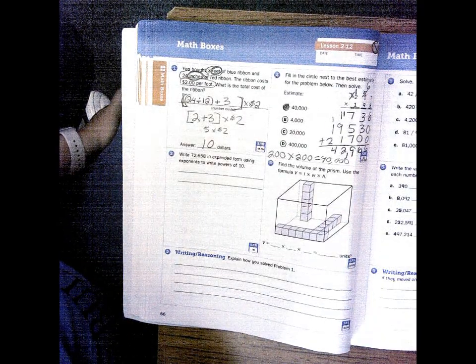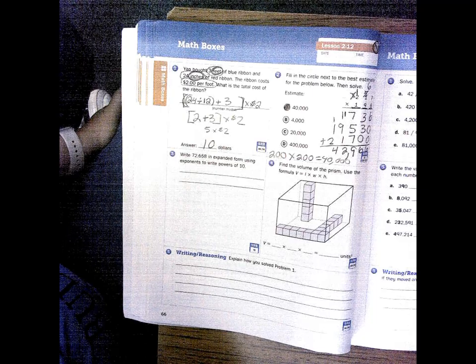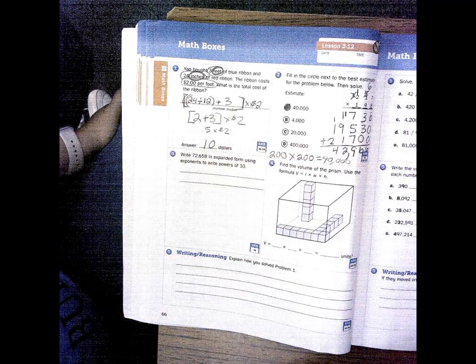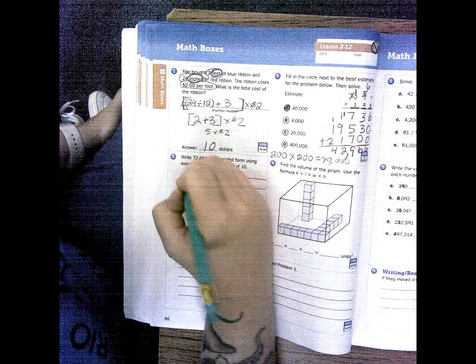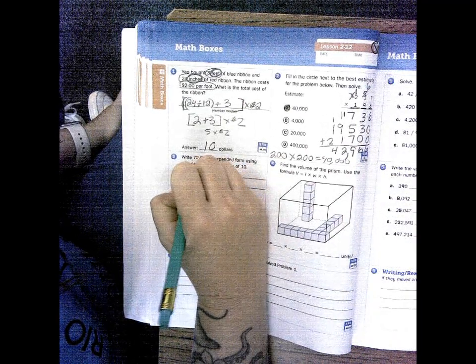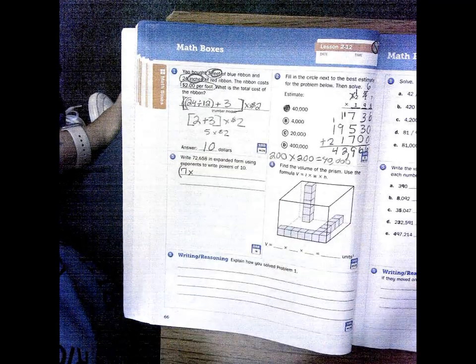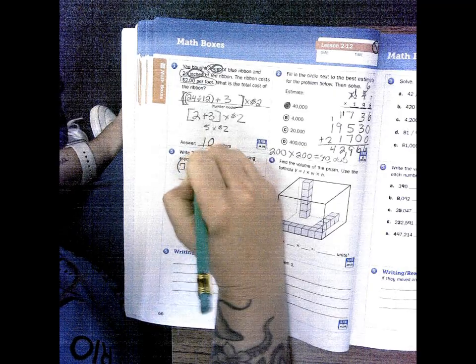Write the number 72,658 in expanded form using the exponents to write powers of 10. So that's where the back of the book can come in handy here because it shows you an example. So the 7 is in the 10 thousands place. So if I look at the back of my book, I'm going to go ahead and flip in the back of my book. I can see that 10,000 is 10 to the power of 4.